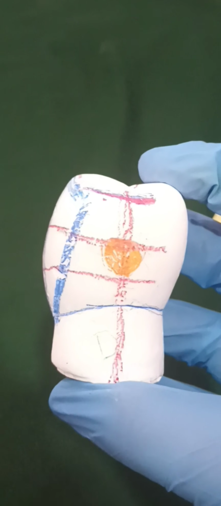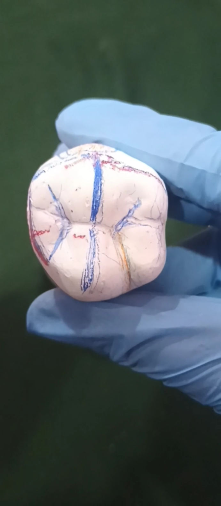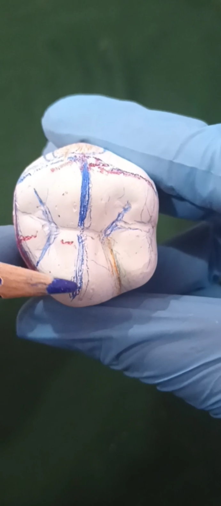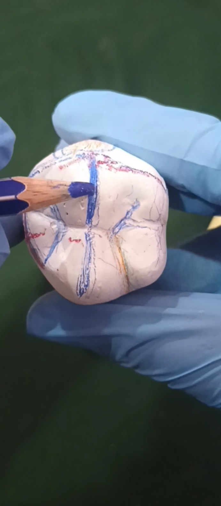This is the occlusal aspect of the premolar, and the occlusal aspect is thrown into so many elevations and depressions. First I'll talk about the elevations present here. Elevations consist of the cusps and depressions consist of the grooves. So what are these elevations?